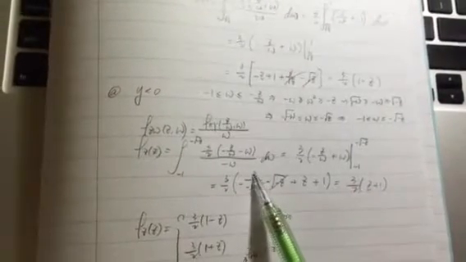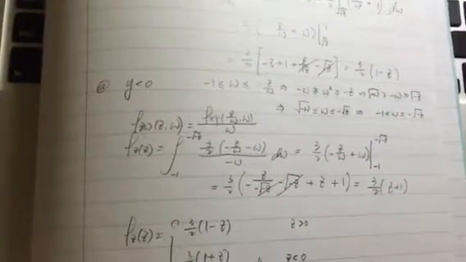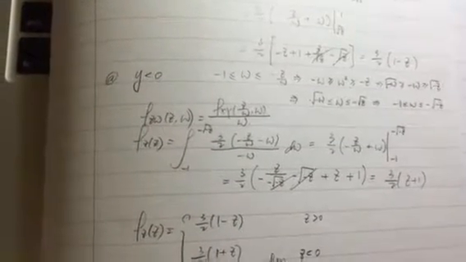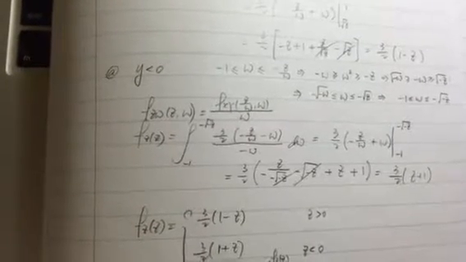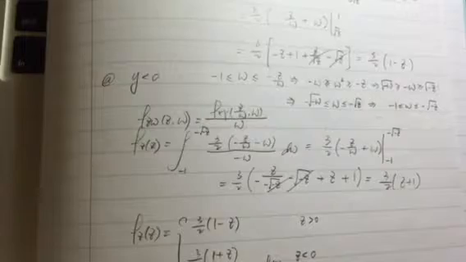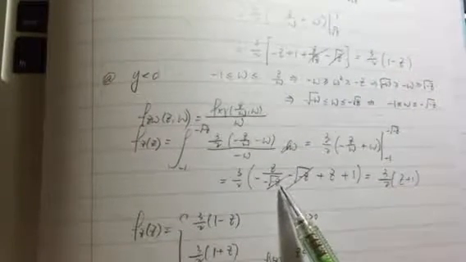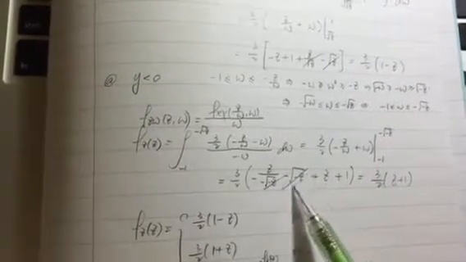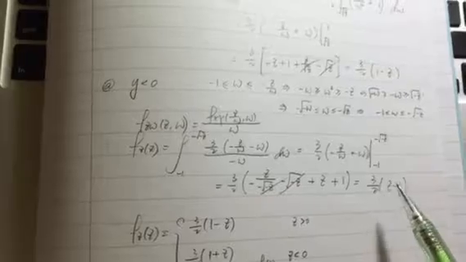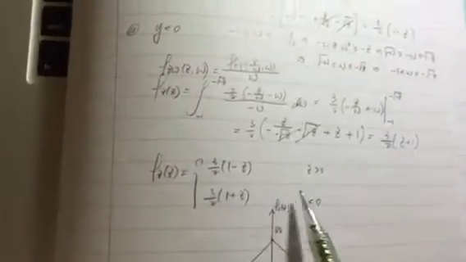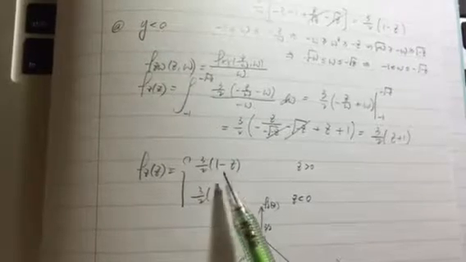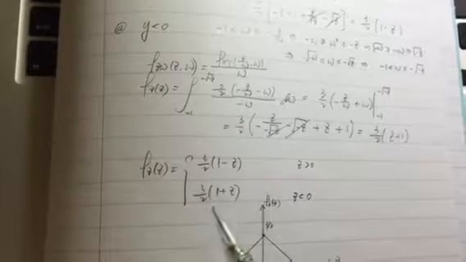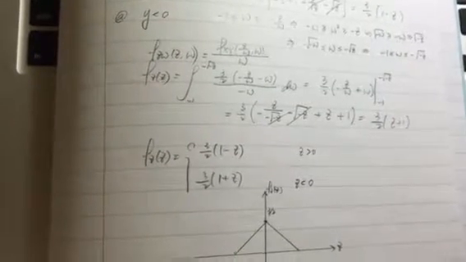Since it's square root of -z times square root of -z, and we get 3/2 of z plus 1. So when z is positive, we have 3/2 times 1 minus z, and when z is negative, we have f of z equal to 3/2 times 1 plus z.